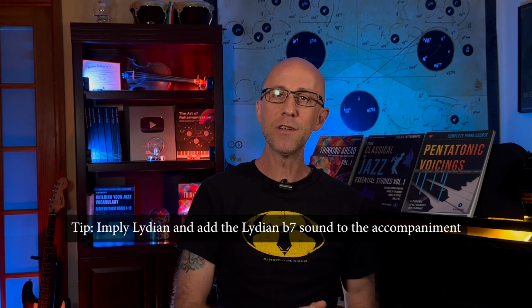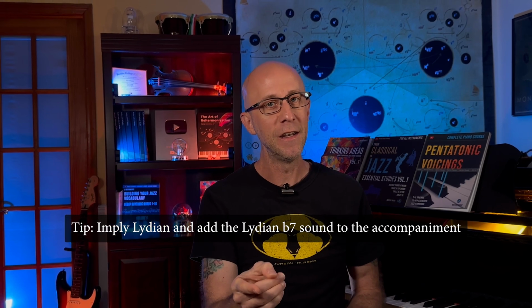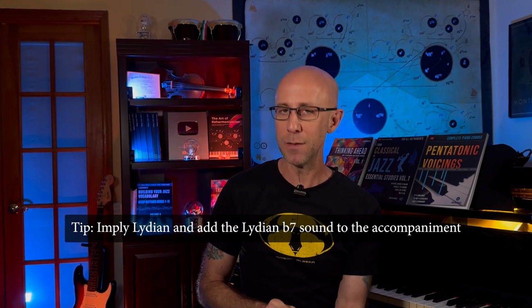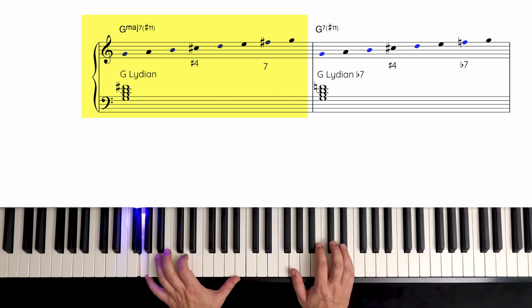When you're writing themes on a Lydian flat 7, a great trick is to imply the Lydian scale and add the flat 7 on the accompaniment layer. Let me show you why. Imagine that I'm writing a Lydian theme. Lydian is a major scale with a sharp 4, and it offers a sort of dreamy sound.